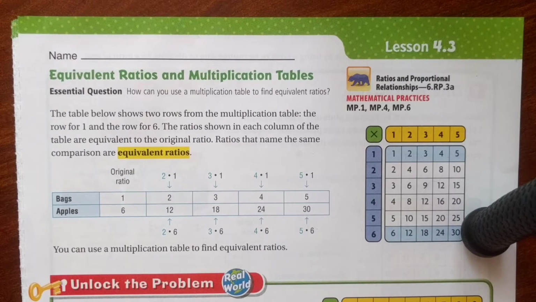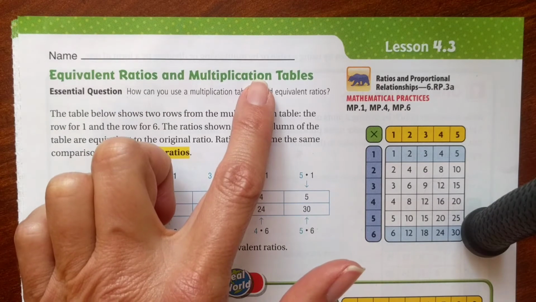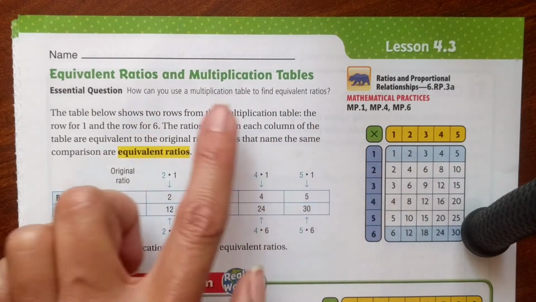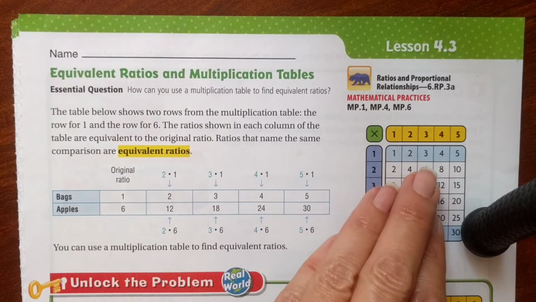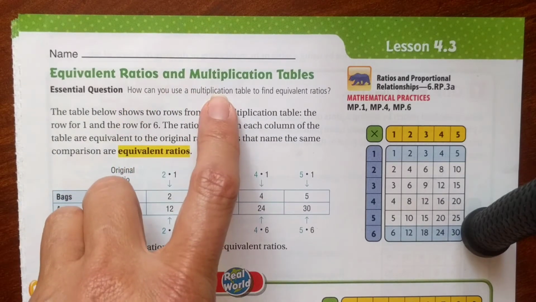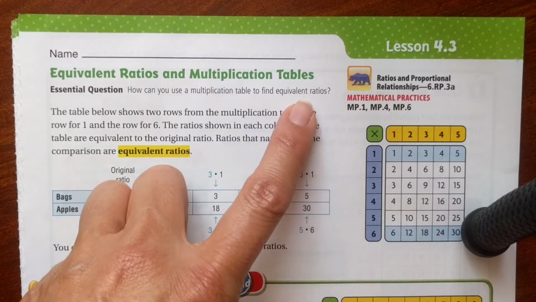Lesson 4.3, found on page 161, is titled Equivalent Ratios and Multiplication Tables. So here we have a multiplication table, and we're going to figure out equivalent ratios using these tables. The essential question: how can you use a multiplication table to find equivalent ratios?